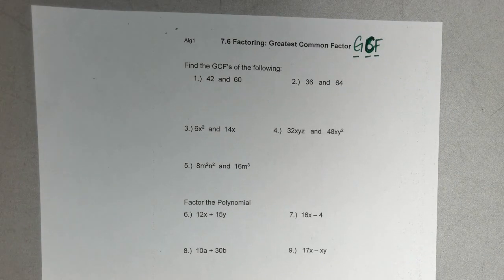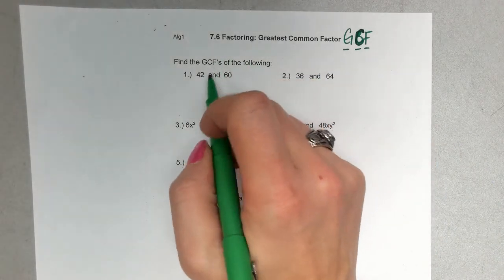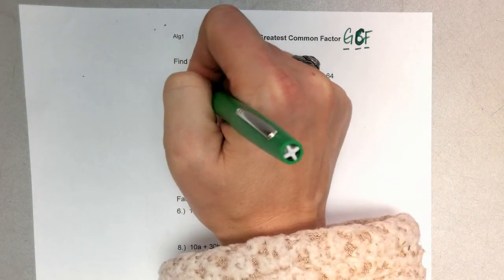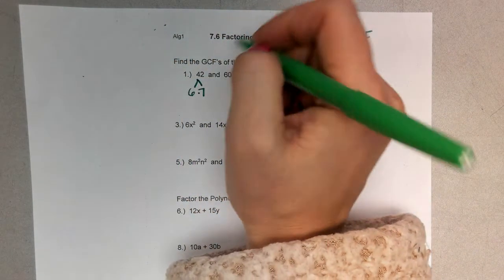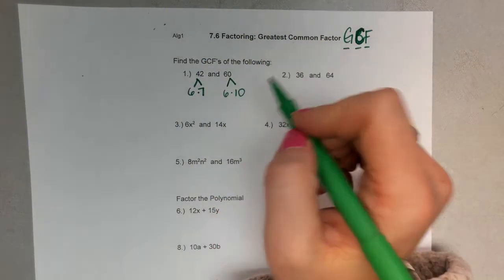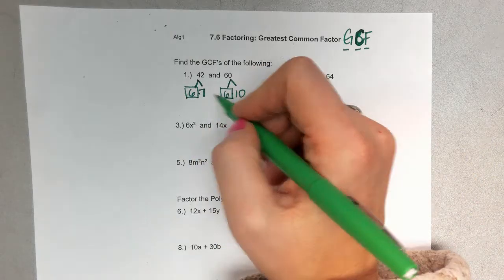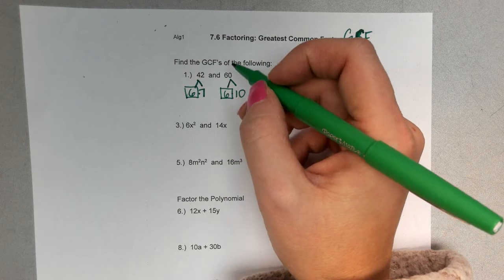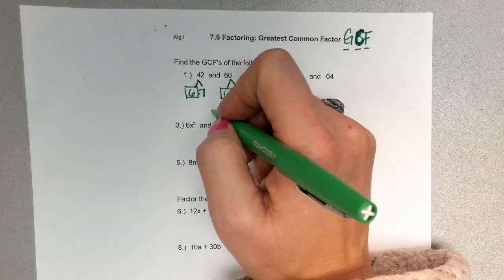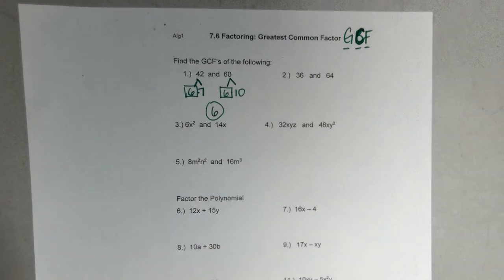So we're going to find the greatest common factor between the two numbers in each question. We have 42 and 60. What we do here is we factor out 42. Well, 42 is 6 times 7, right? And 60 is 6 times 10. So the biggest number they both have in common is a 6. We're going to put a 6 down here and circle that. That's the greatest common factor.